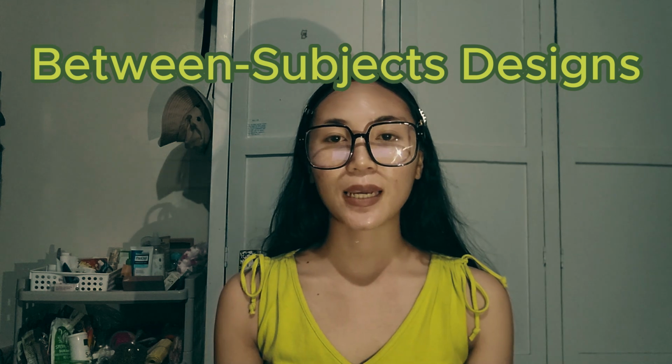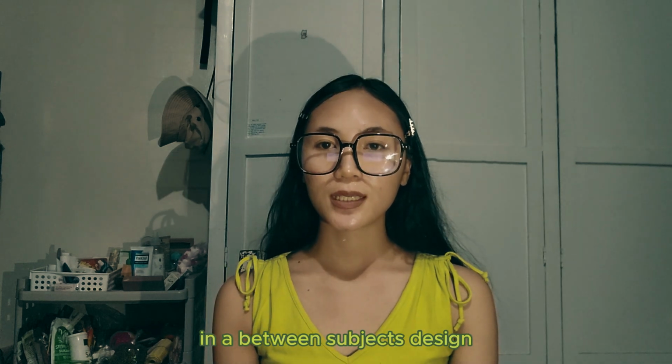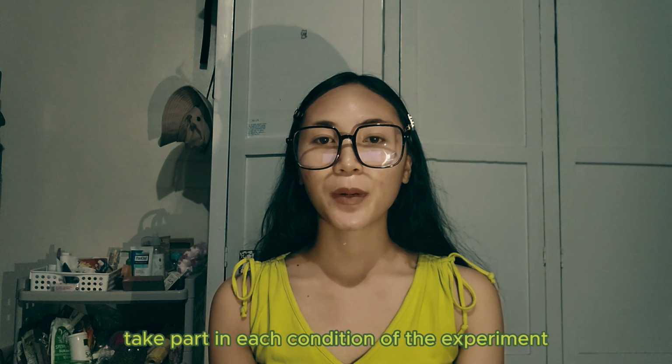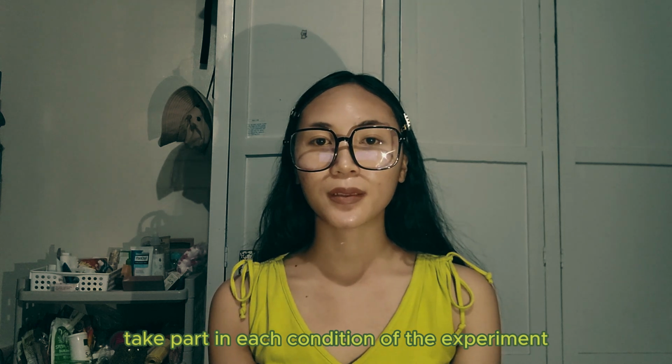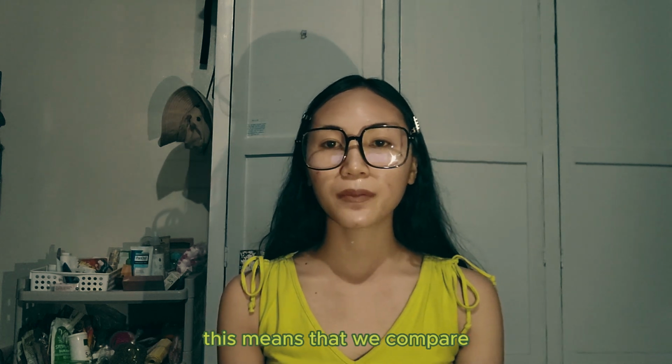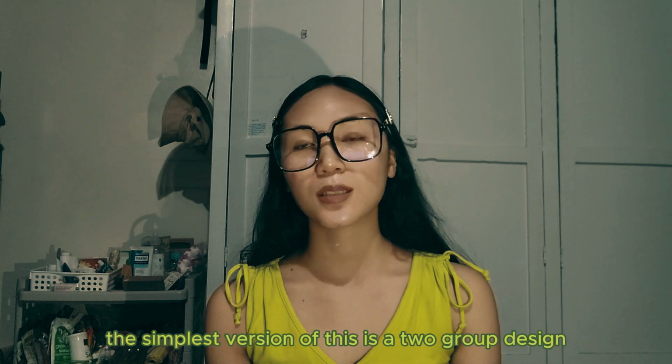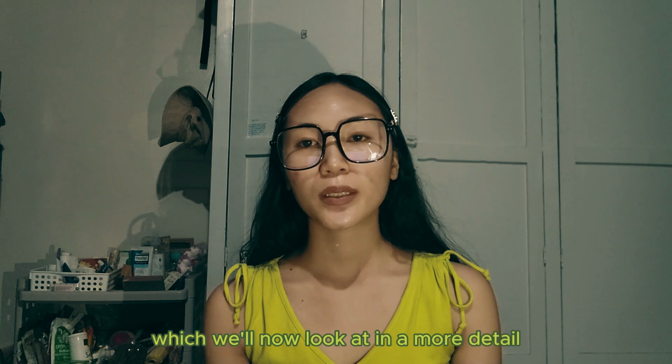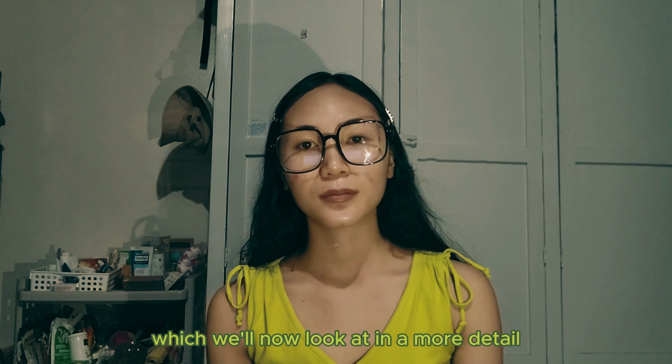Between subjects designs. In a between subjects design, different subjects take part in each condition of the experiment. This means that we compare different groups to draw conclusions. The simplest version of this is a two-group design, which we'll now look at in more detail.